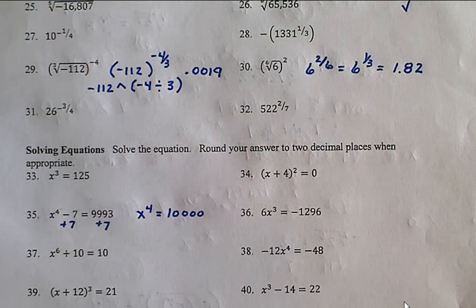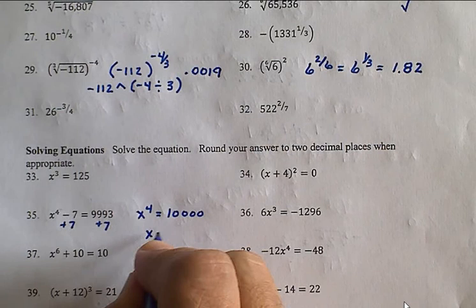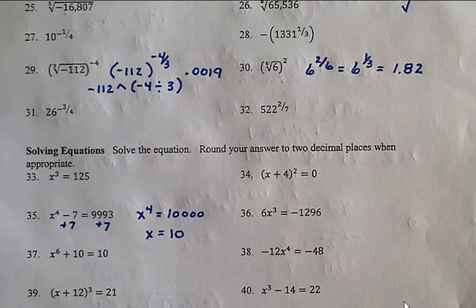Now, if you take the 4th root of both sides of that equation, it's a special one. You just get x equals 10. Okay, there's your answer. So in this case, we needed to add the 7 to both sides first. You may have to subtract.